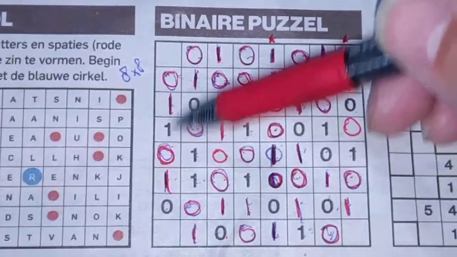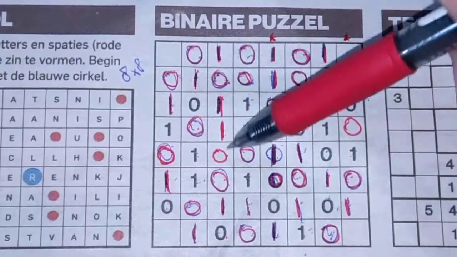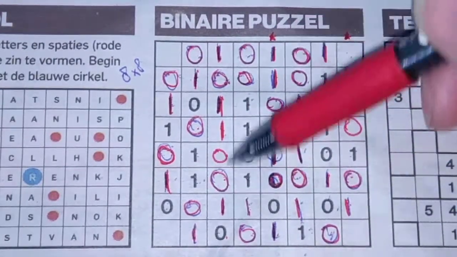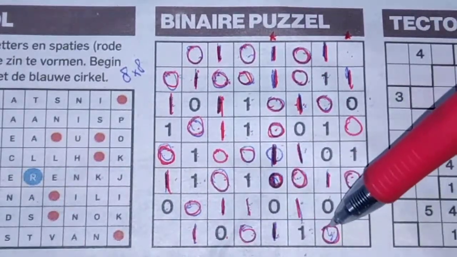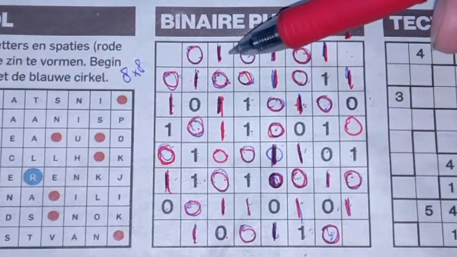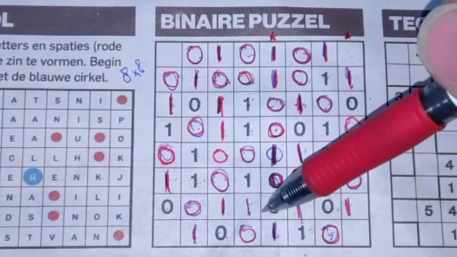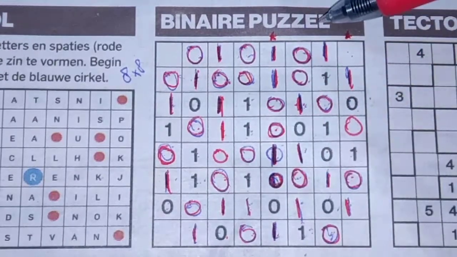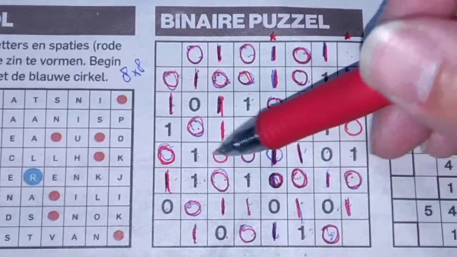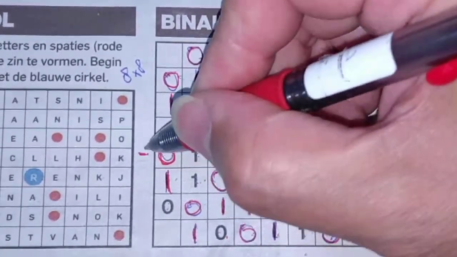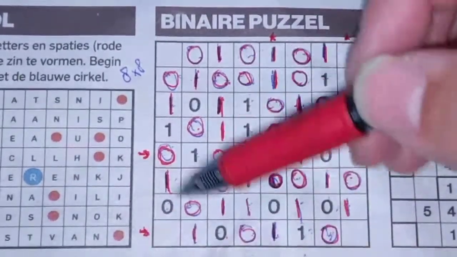Let me think. We have here double 1, so I can compare with. No, I cannot compare with this one. Let me compare. 010. Do we have a 010? 010. 110. Yeah. This row and the last row.